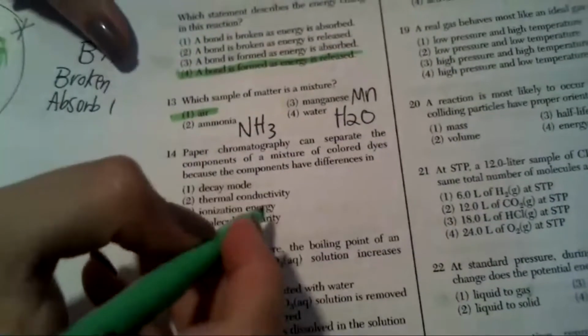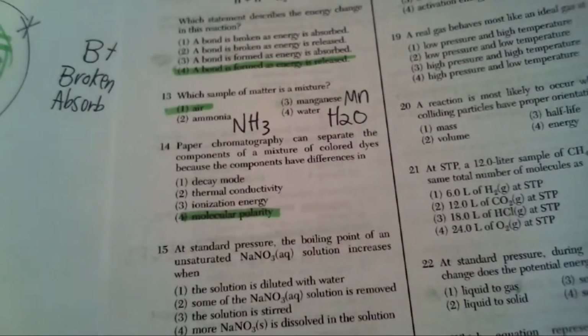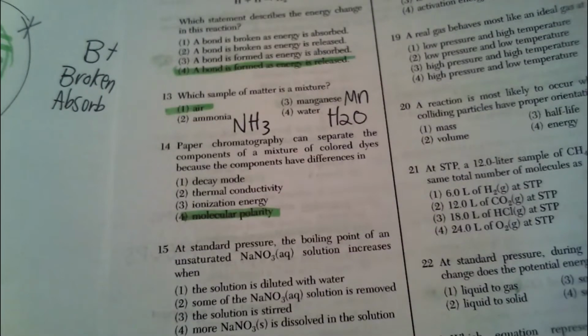Other ways we separate mixtures, we can separate by boiling point using distillation. We can separate by particle size using a filter. We can separate, how else? Filtration, distillation. We have chromatography. There's lots of different ways. But each of those separations is going to be based on one physical component of the things in the mixture.